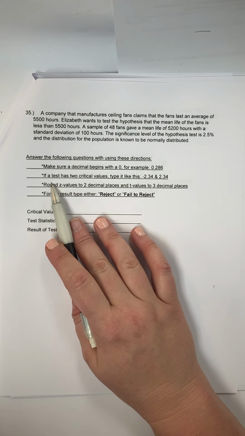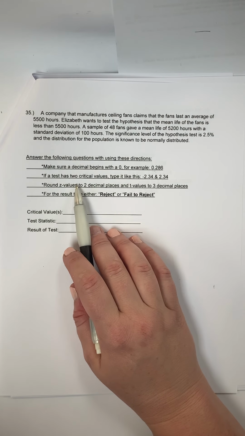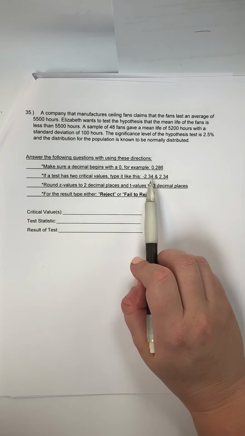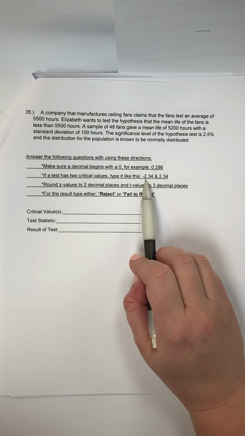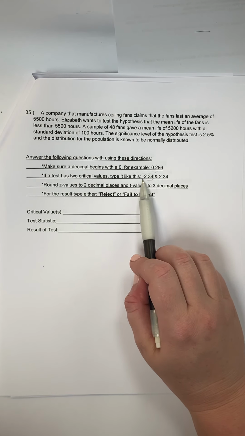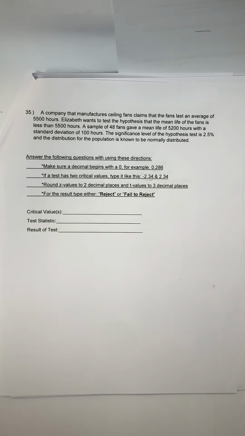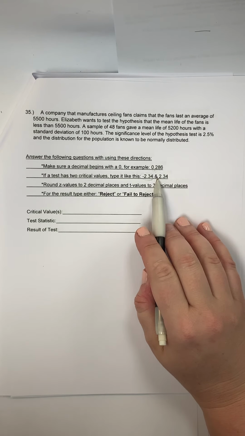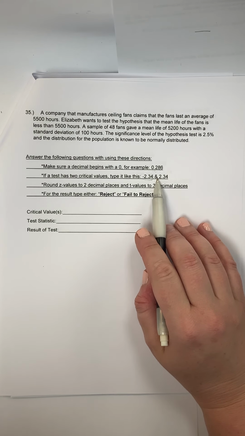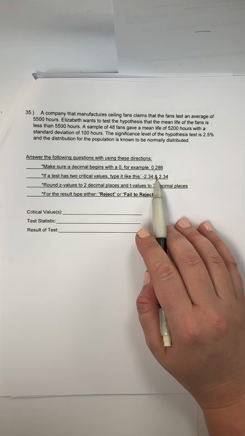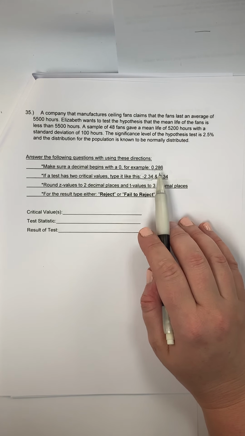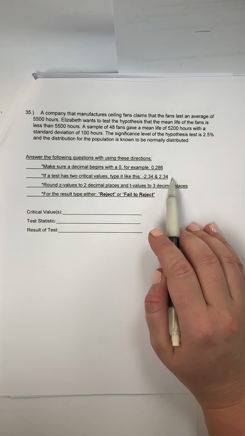If you have a two-tailed test, then you're gonna have 2 critical values. Here's how it wants you to type them. It wants you to type them just like this, the -1 first, then this little guy, this is an ampersand. It's right above the number 7 on your keyboard. So hold down Shift 7 to get this little guy. It wants this in there, and then the positive version.